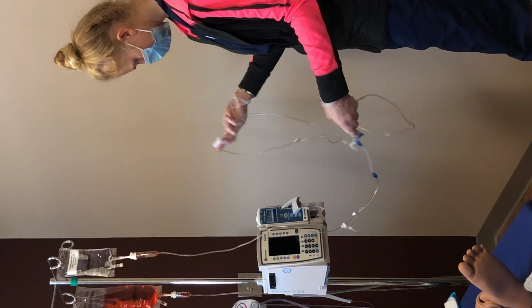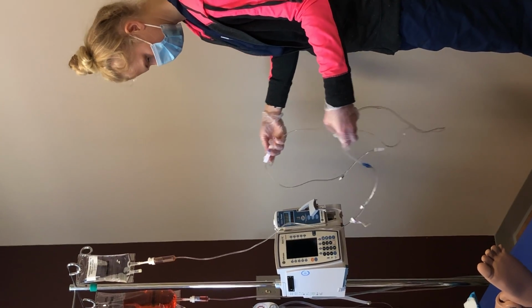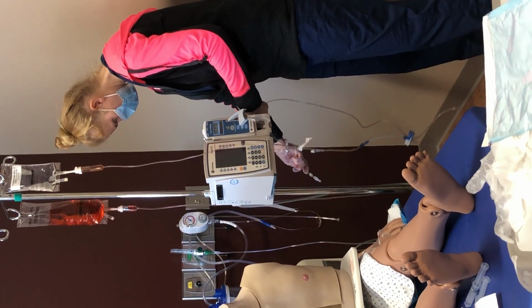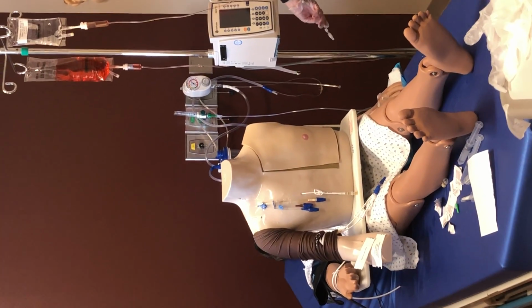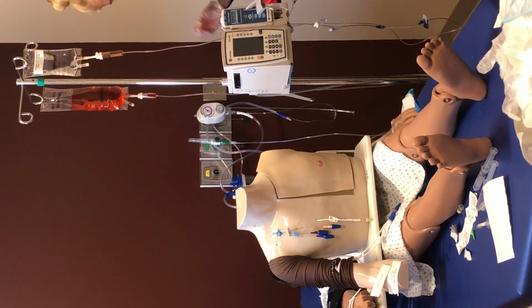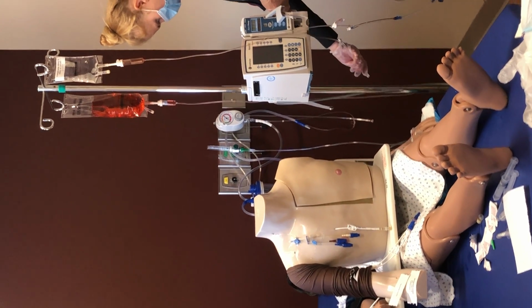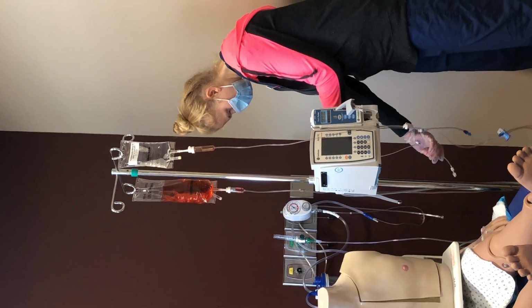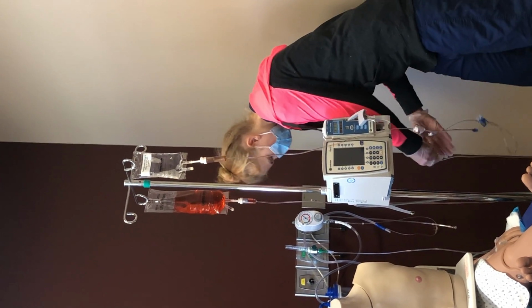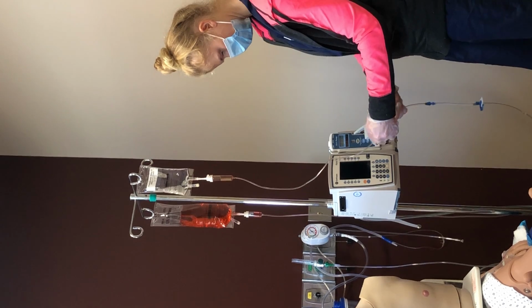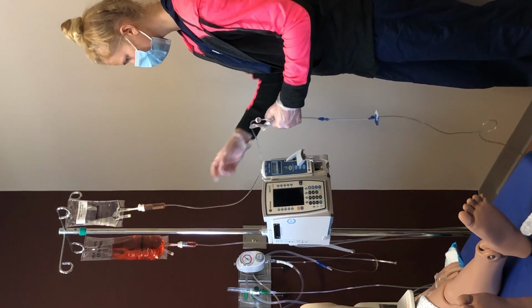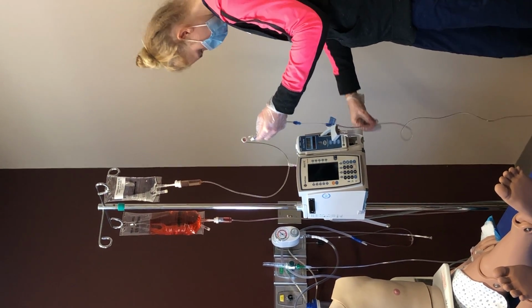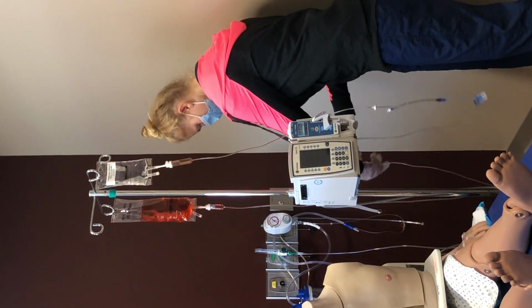And then I'll make sure that I get all of the air bubbles out. Alright, so all the air bubbles are out.